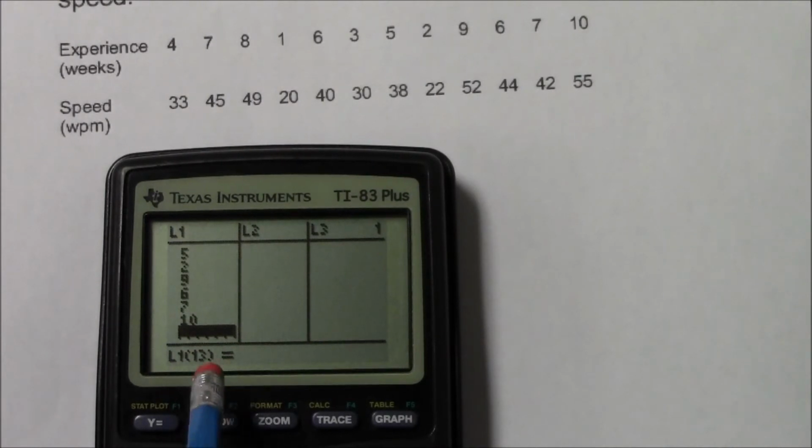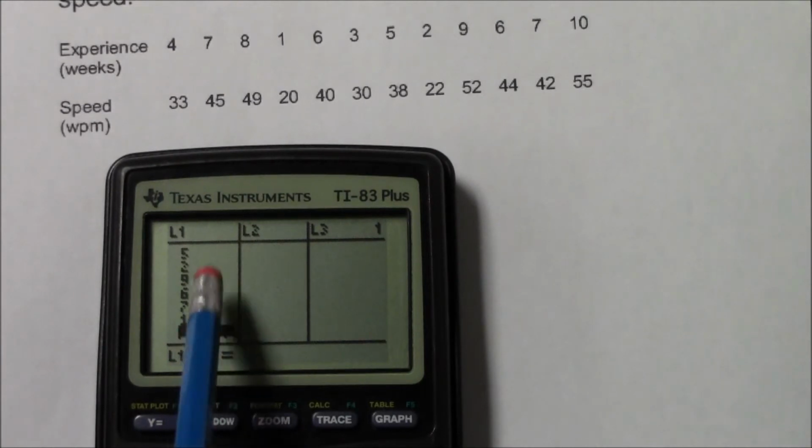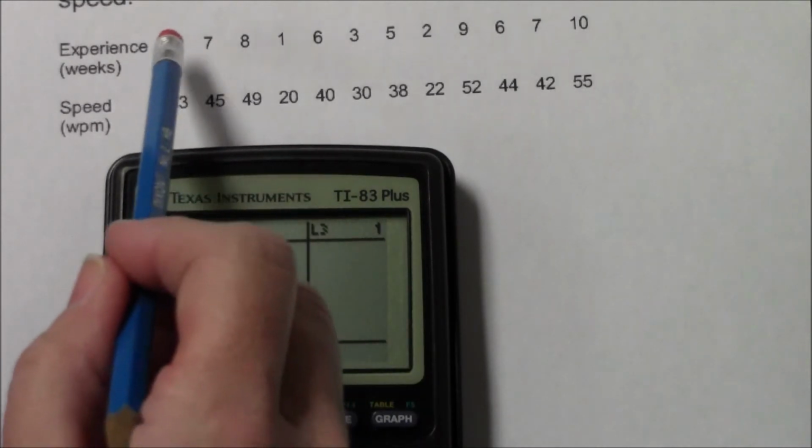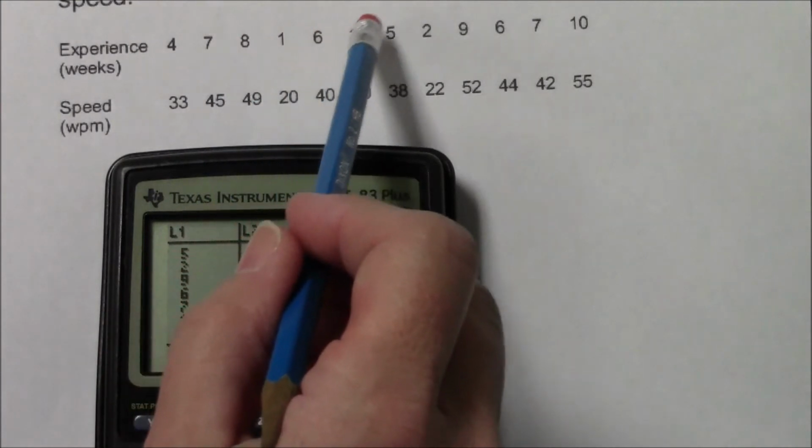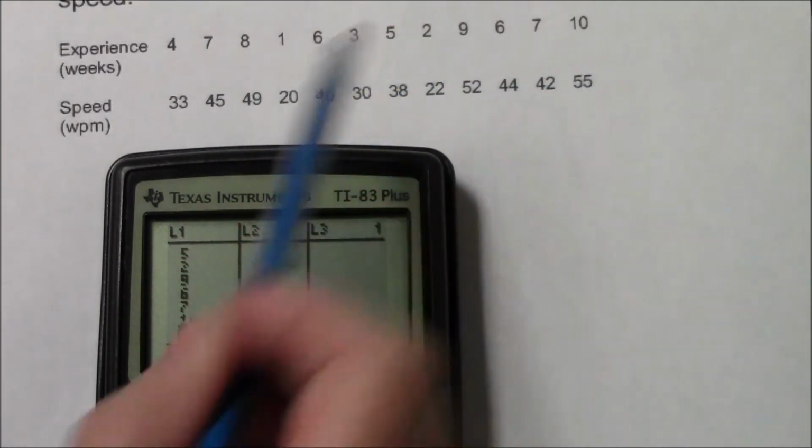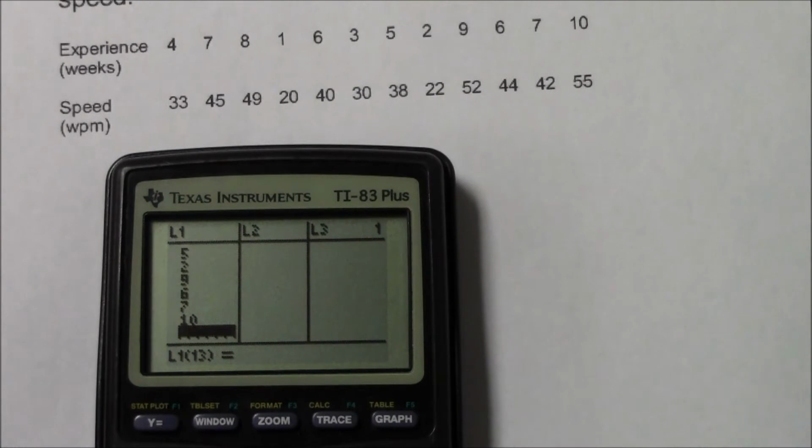Now notice that we're on value 13 now. That means we entered 12 values. Let's just check. 1, 2, 3, 4, 5, 6, 7, 8, 9, 10, 11, 12. Alright, we got the right number of values in there.